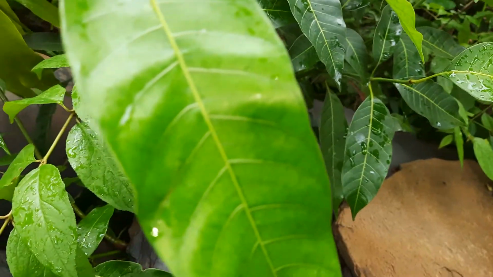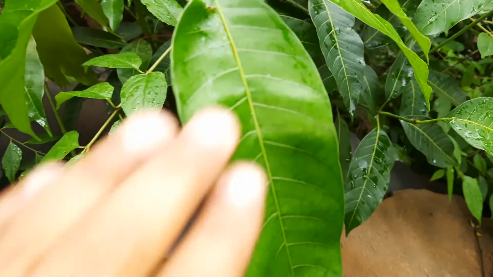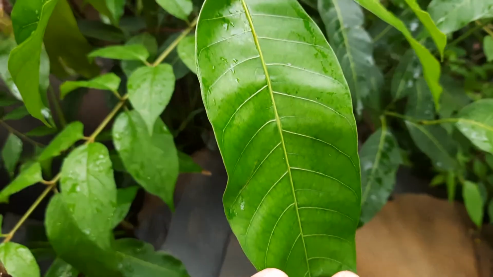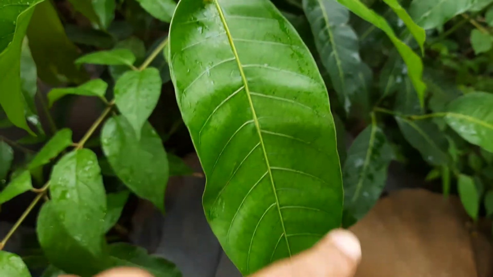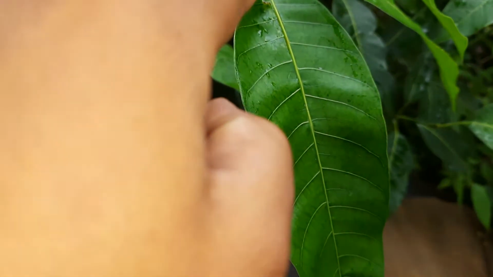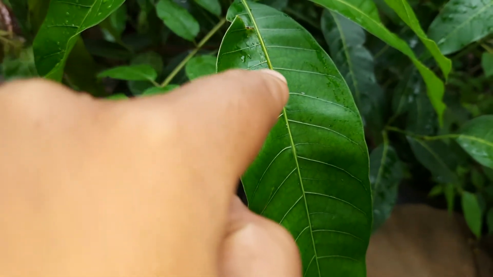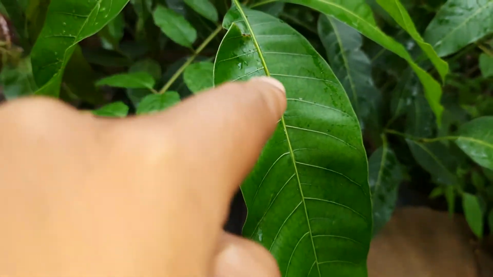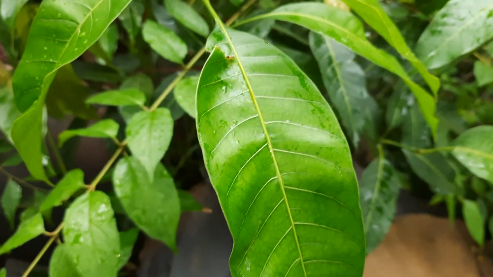We have already discussed the root and stem. So today in this lecture we are going to discuss the third vegetative part, that is the leaf. Let me show you the structure of the leaf here. If you see, this is the leaf. The whole surface of the leaf is known as the lamina. And the main rib that goes through the leaf is known as the midrib.